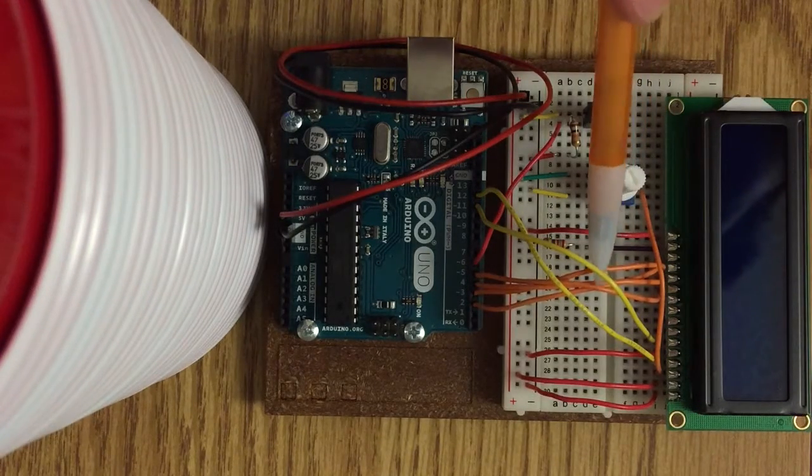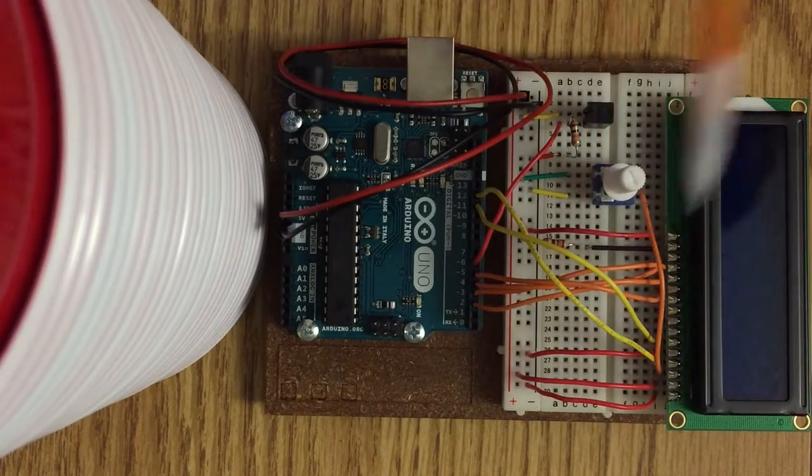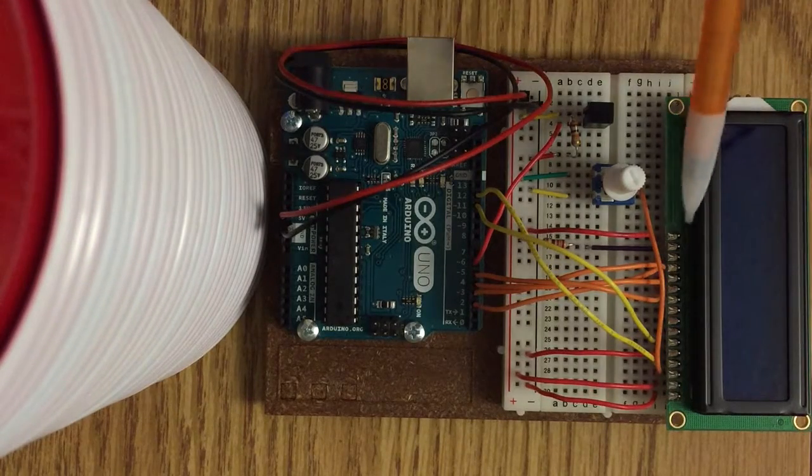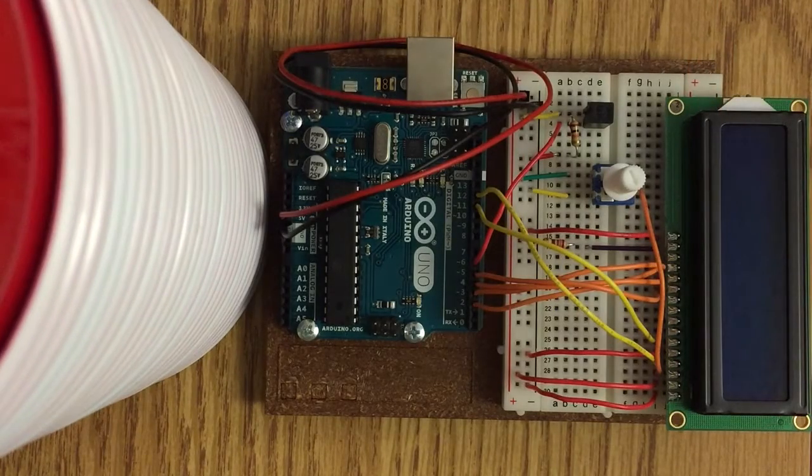These 4 orange wires that are all jumbled up here are all connected to data pins. So they're connected to data pins 4 through 7. And these data pins are telling the screen what character to display. And then starting from the top, which is D7, D7 is connected to digital pin 2. D6 is connected to digital pin 3. D5 is connected to digital pin 4, and D4 is connected to digital pin 5.